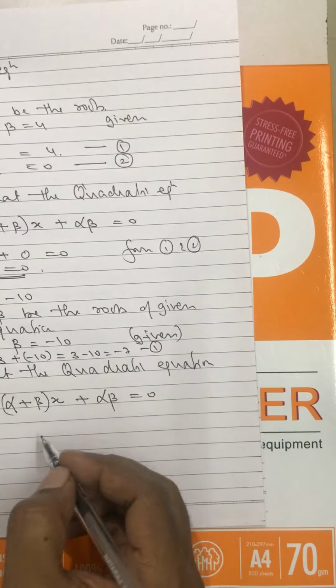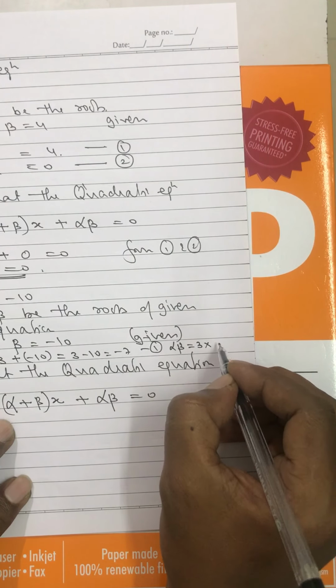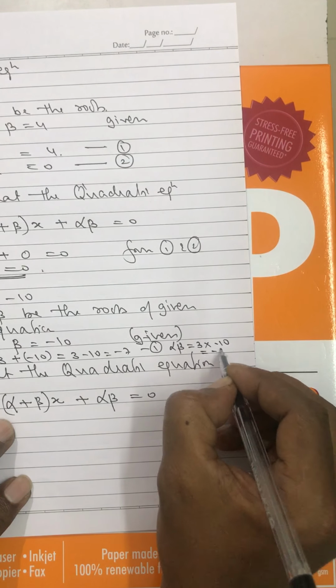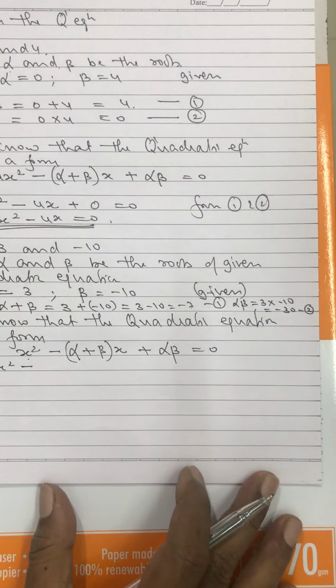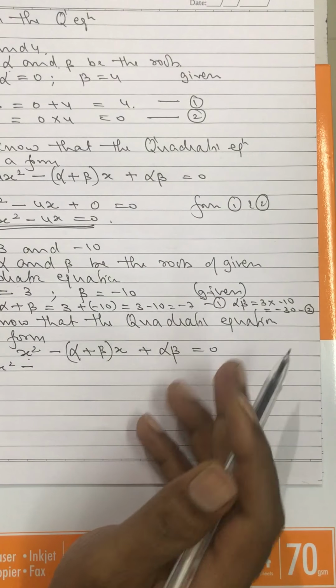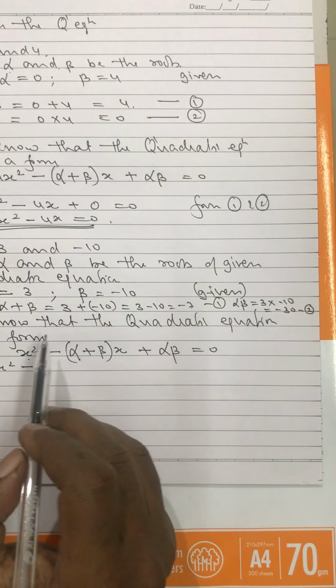And alpha into beta will be 3 into minus 10. That will be minus 30. This will be 2. Sorry, my dear student, this I should have done first. But it's okay. It's not that complicated and difficult. So please kindly adjust, my dear students.